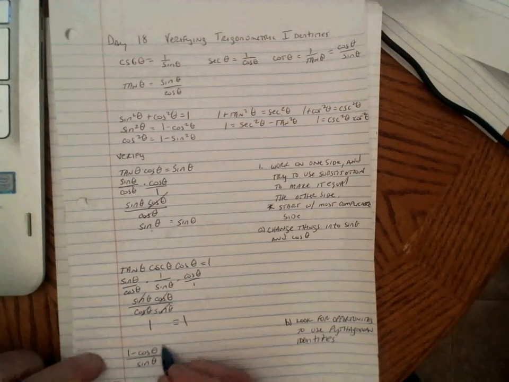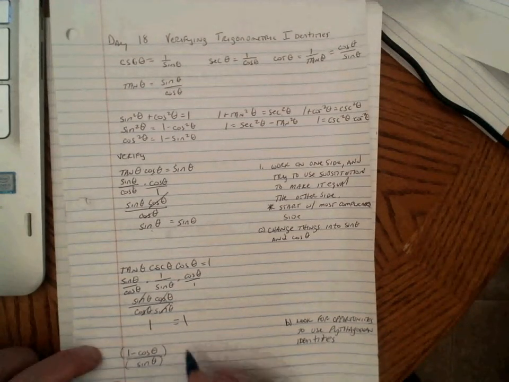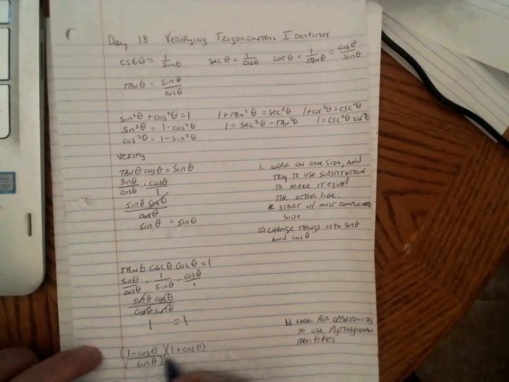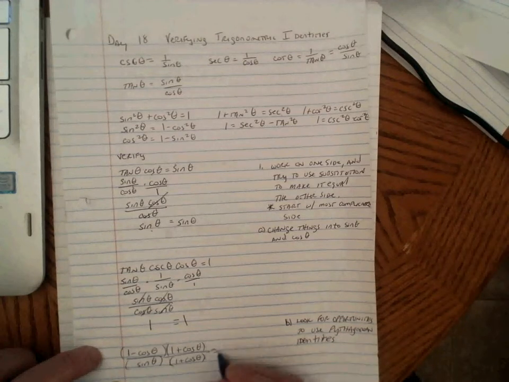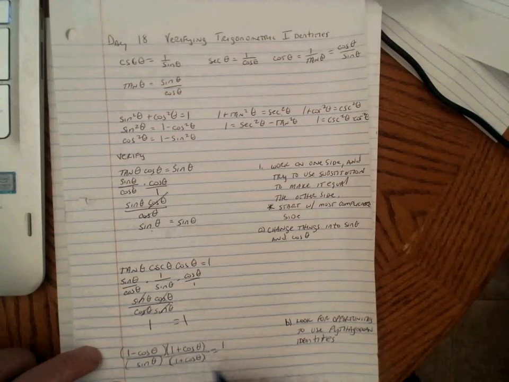But if I multiply top and bottom by 1 plus cosine theta, I'm really multiplying by 1, and when I distribute this, I get 1 times 1, plus 1 times cosine theta, minus 1 times cosine theta.